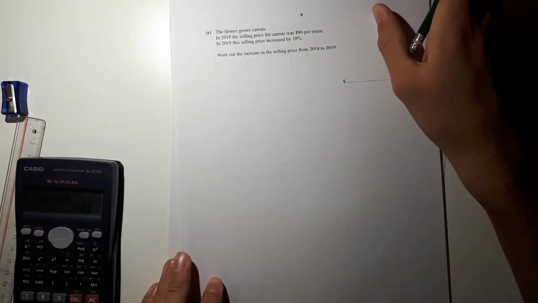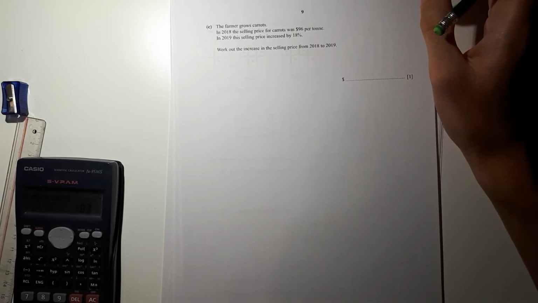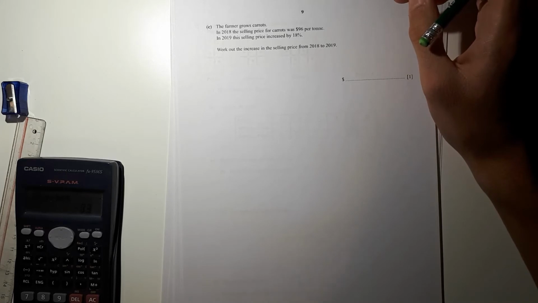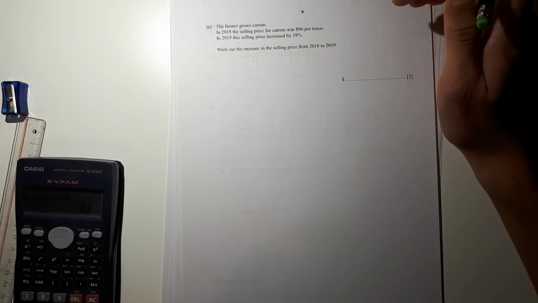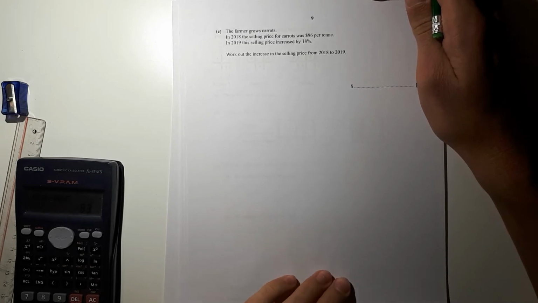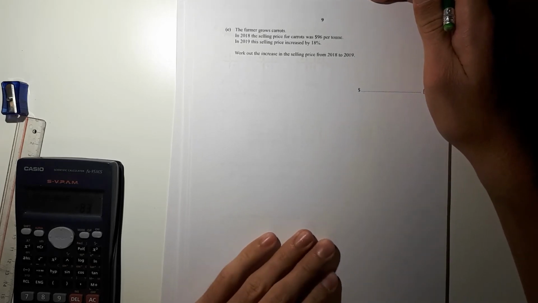The farmer grows carrots. In 2018, the selling price for carrots was 96 per ton. In 2019, this selling price increased by 18%. So we have to calculate the increase in the selling price from 2018 to 2019.